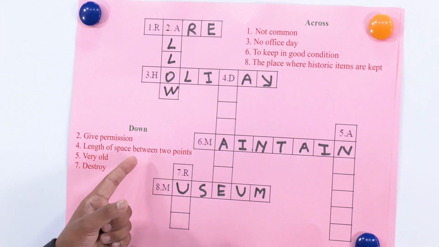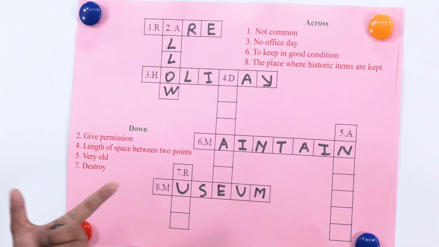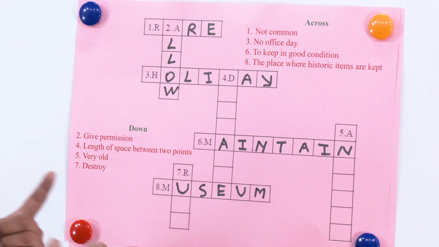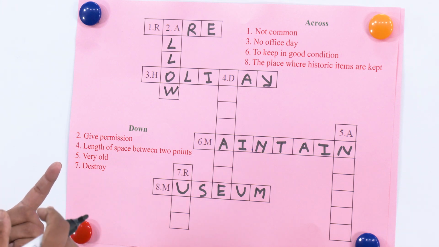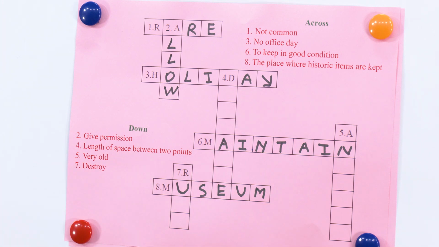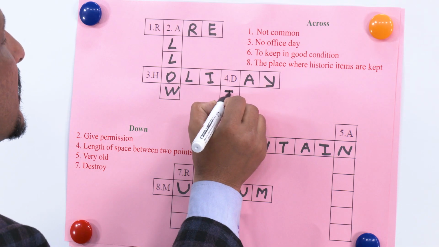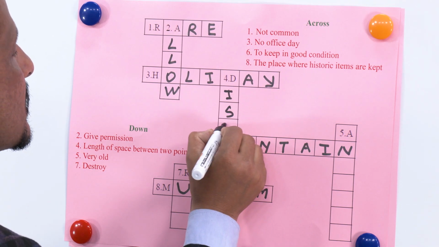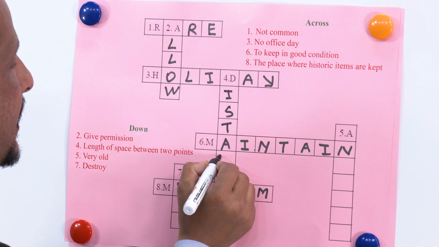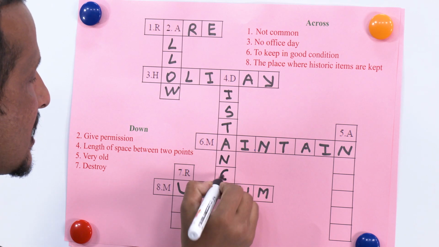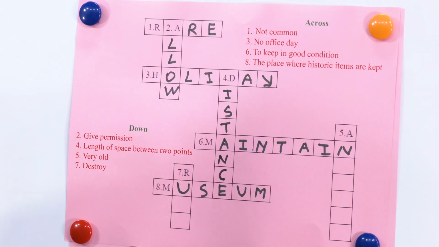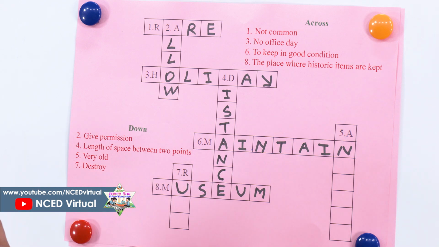Right? Similarly, next one: the length of the space between two points. What is it? Good. Distance. D-I-S-T-A-N-C-E. Distance. Now next one, 5: very old.